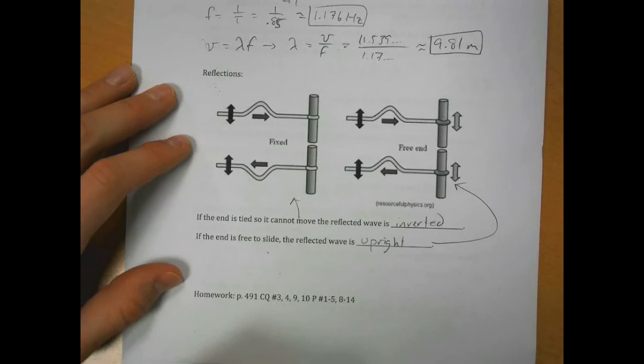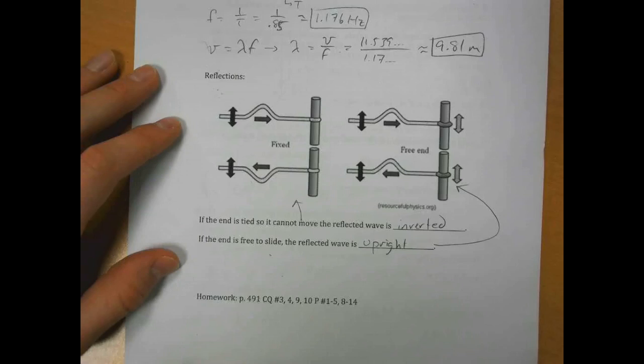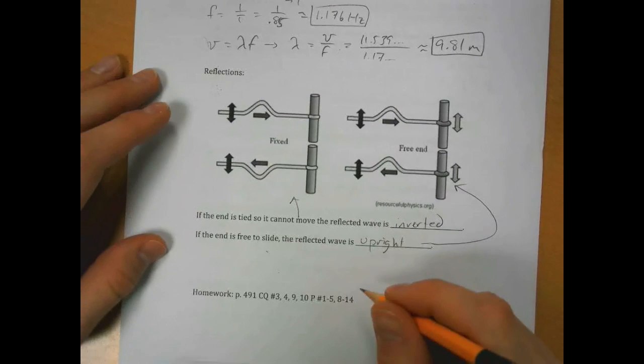And you don't really need to know why that is. It just is. And that's something that you should know. It's possible that it could pop up on the AP exam.